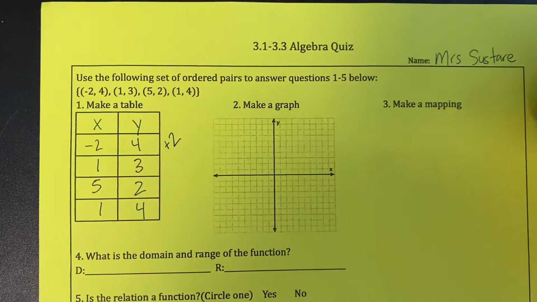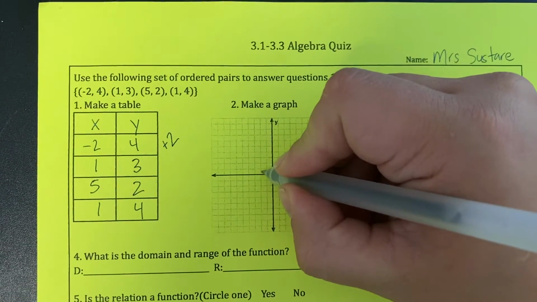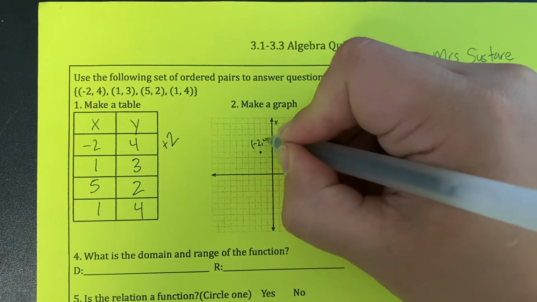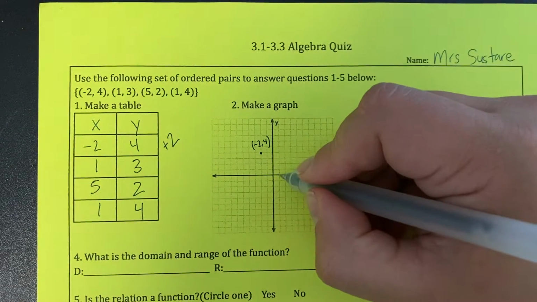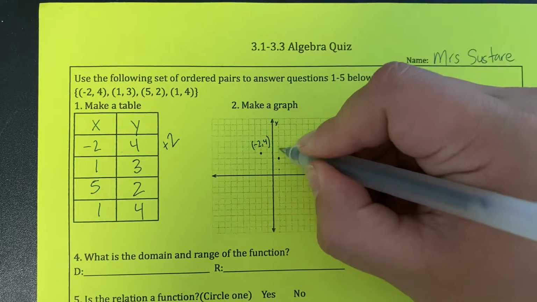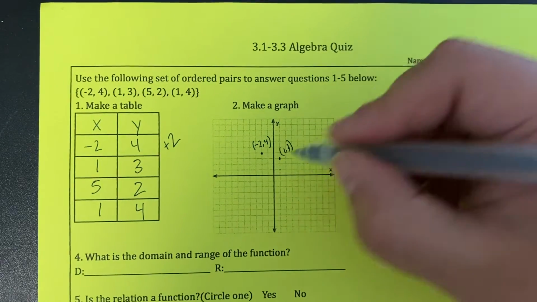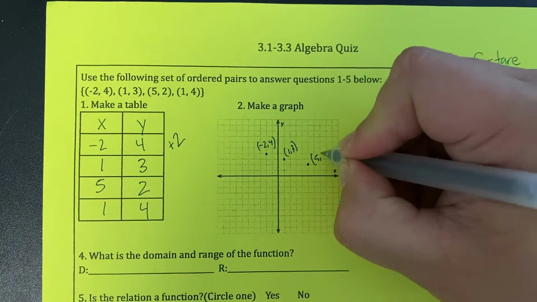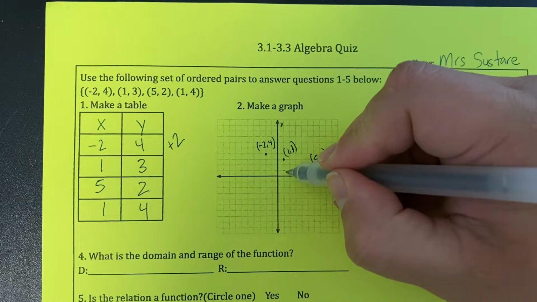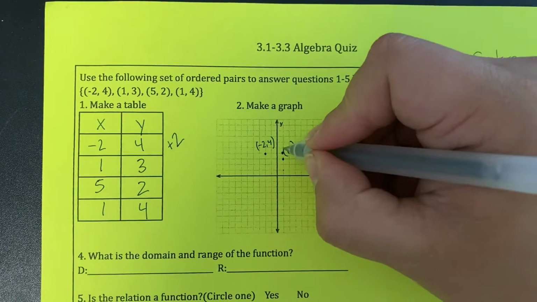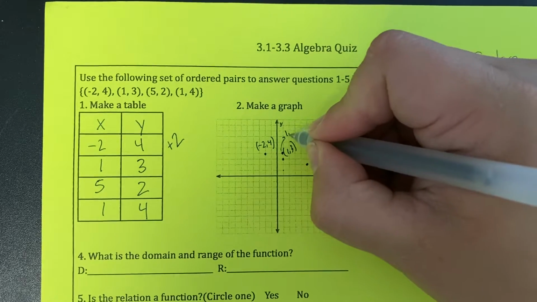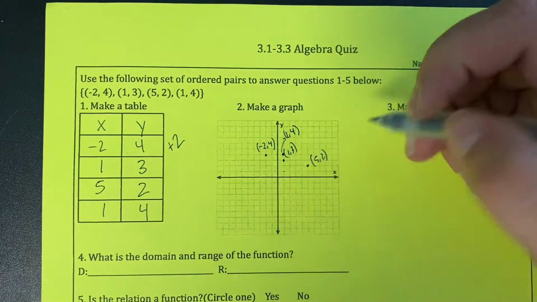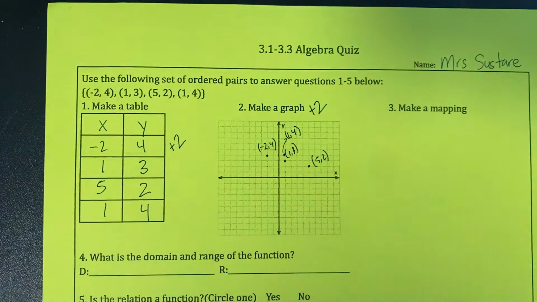All right, here's my next one. Make a graph. So we got to put the points on here. -2, 4, 1, 2, 3, 4. It's -2, 4. Next one is 1, 3. 5, 1, 2, 3, 4, 5, 2. And 1, 4. Okay. Each of those are worth a half a point. So as long as they're in the same spot, you get a half a point for a total of 2 points on that one.